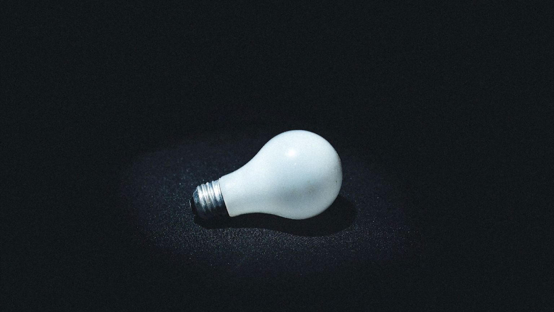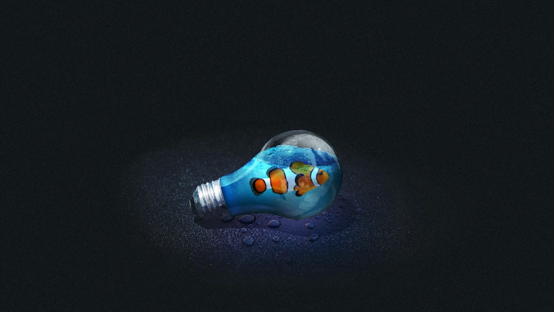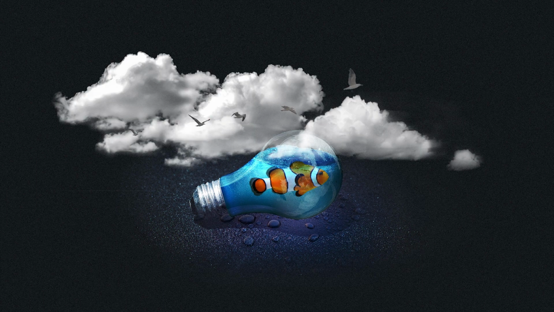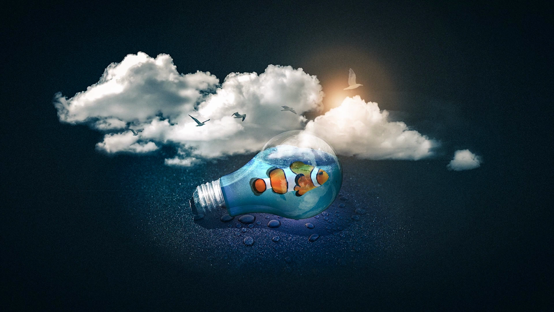And then we wanted to try to make something very Photoshop-like. So we start off with a photo of a light bulb, put some water in it, put a fish in it, put some clouds around and some birds and a sun. It's crazy. There's all these elements, but how do you get them to fit together? That's the trick, and that's what you learn in this course.